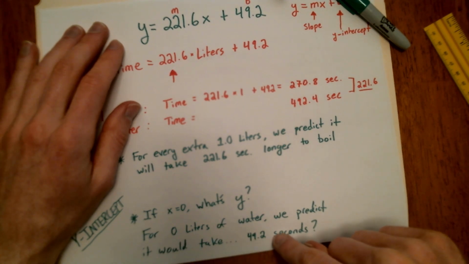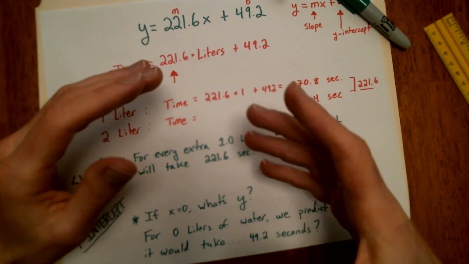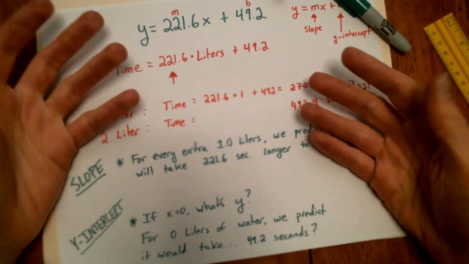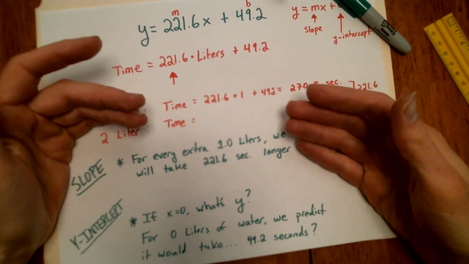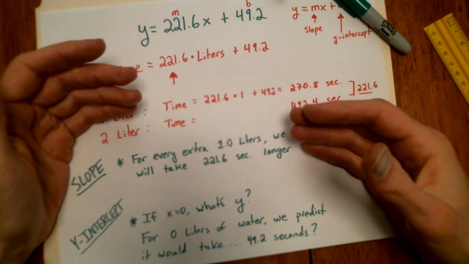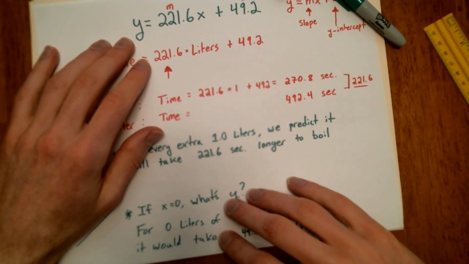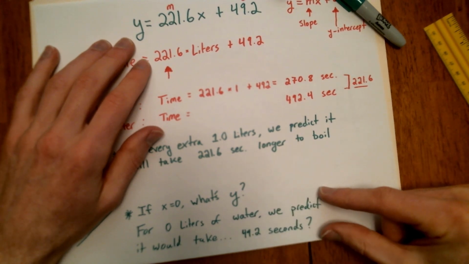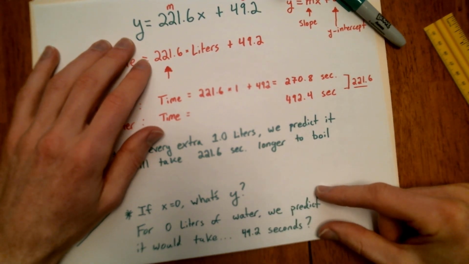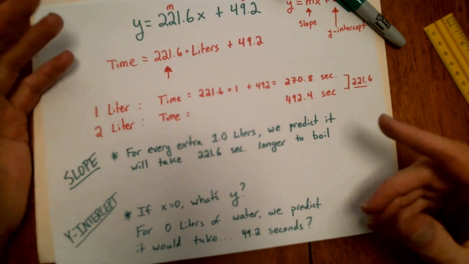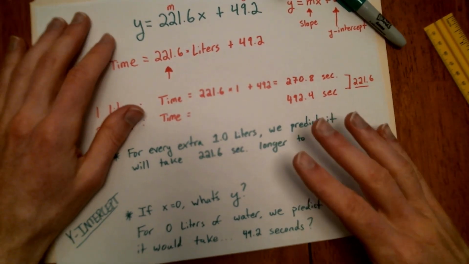This is a little hard to interpret here because, for our situation, you can't boil water if there isn't any water in it. That doesn't really make any sense. So in this particular case, maybe let's not worry too much about what this actually means, because it's not really a physically relevant thing. But that's not always the case.